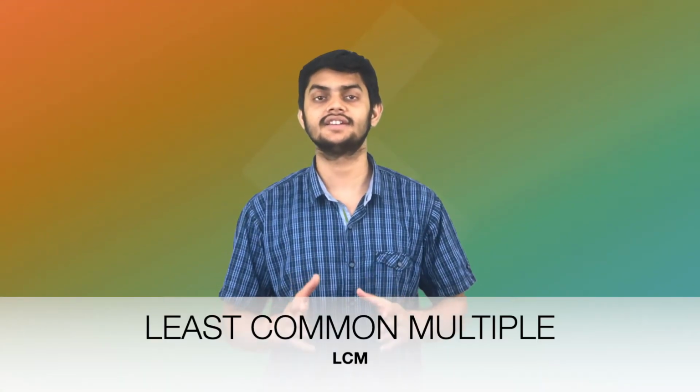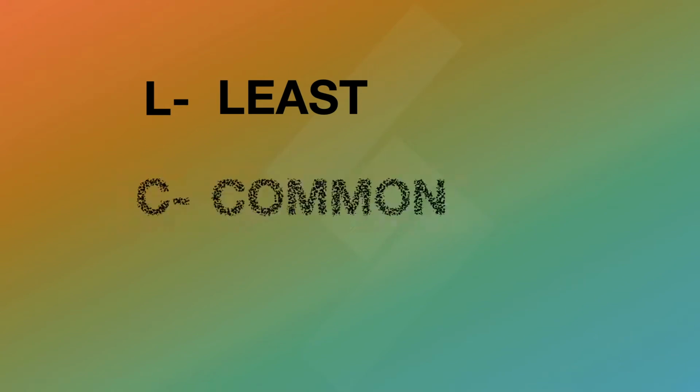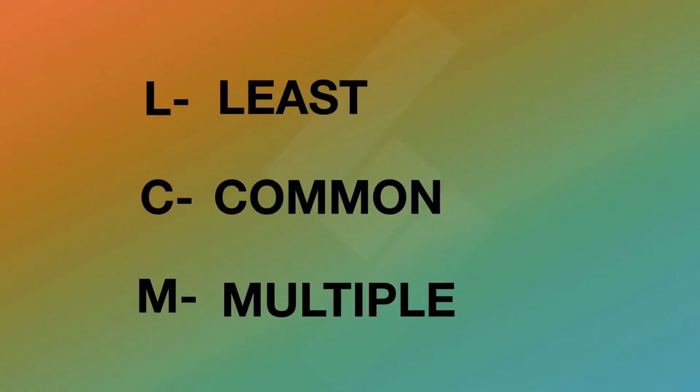The concept used in this situation is related to least common multiple. So we will understand this concept in detail. First, observe the 3 words used in LCM carefully. They are least, common, multiple. Let's start our discussion from reverse order, that is, multiple.